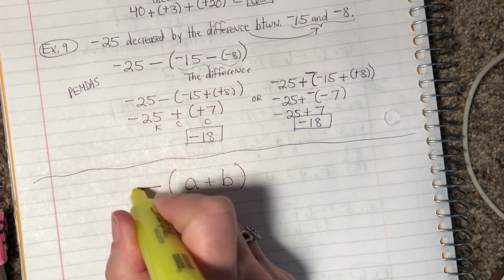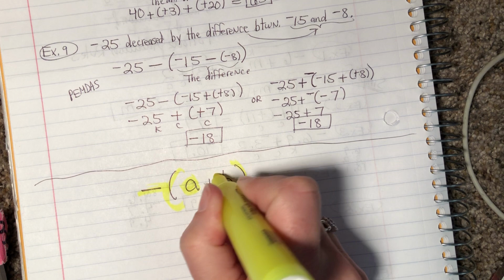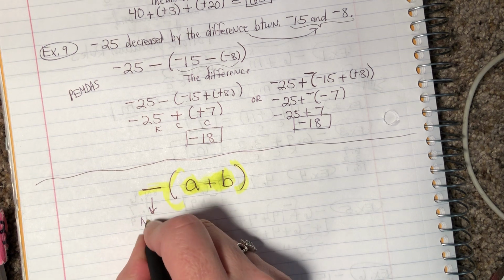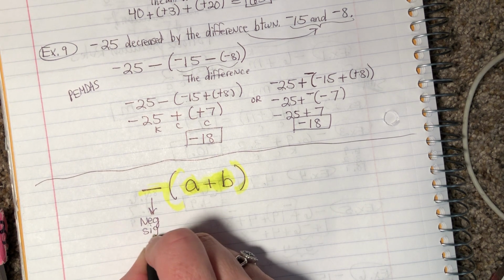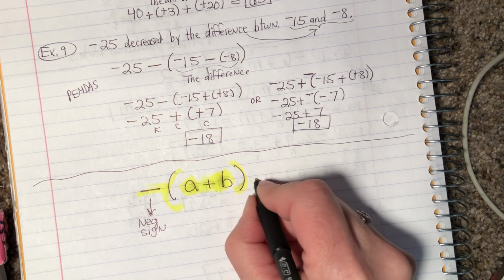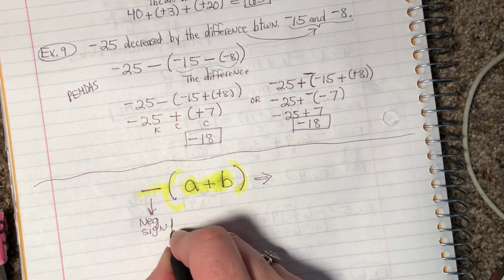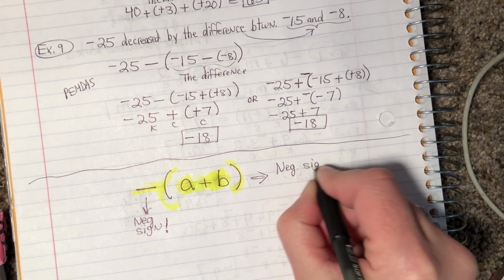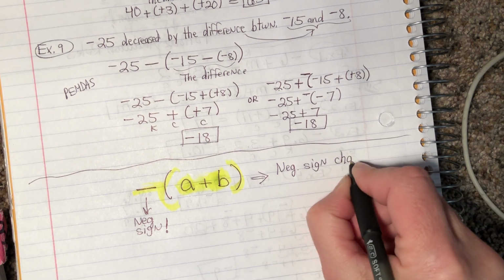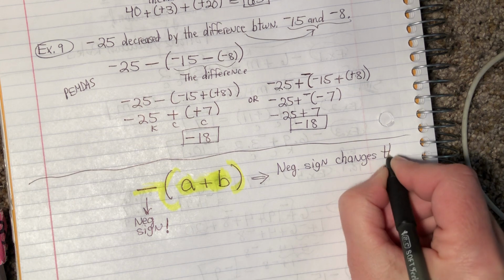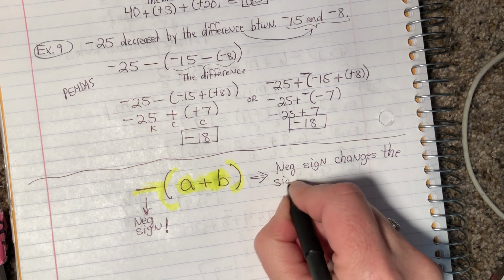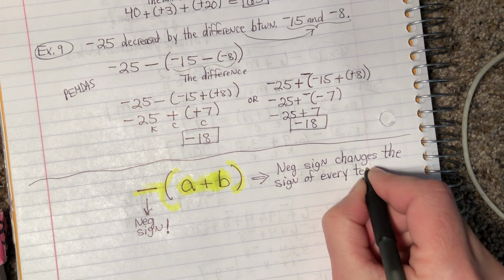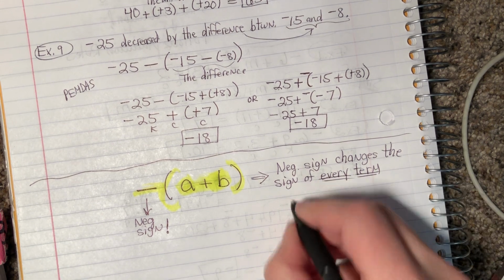This negative sign, what it does: it changes the sign of every term in the parenthesis.